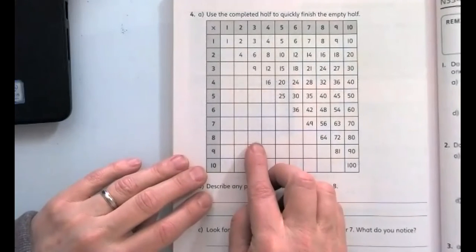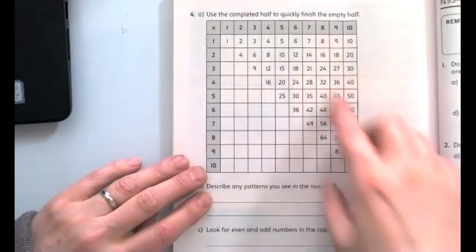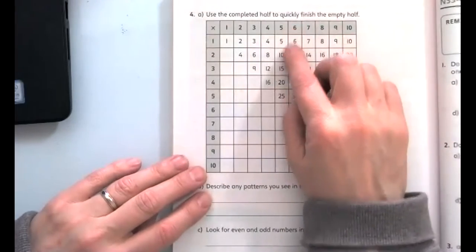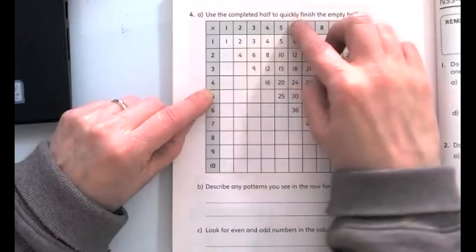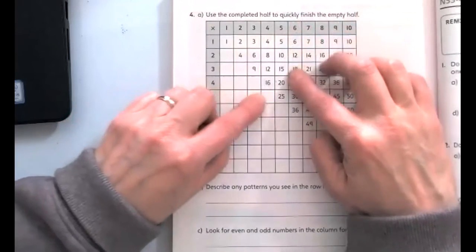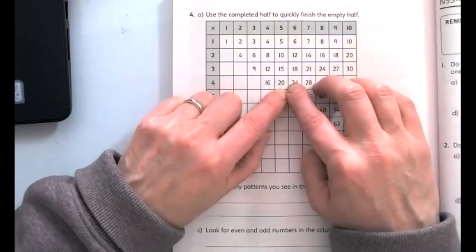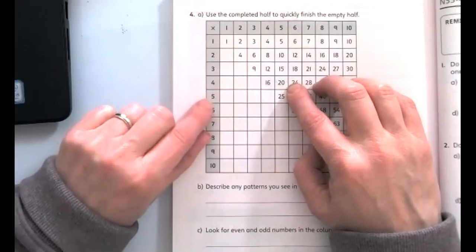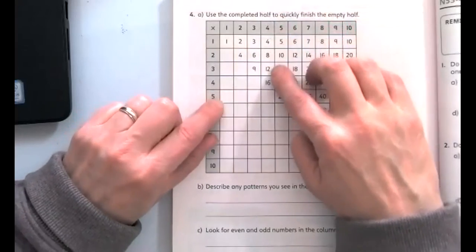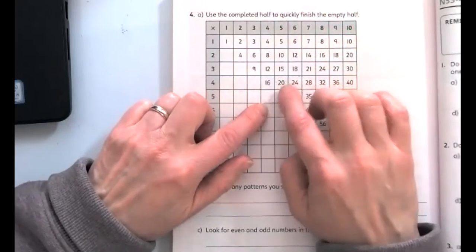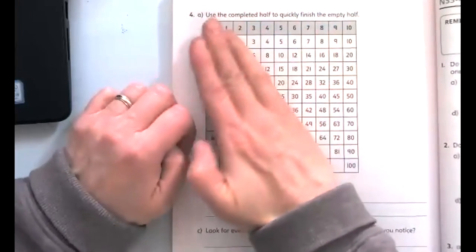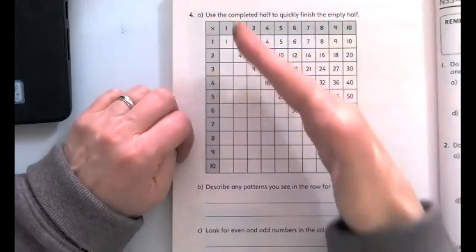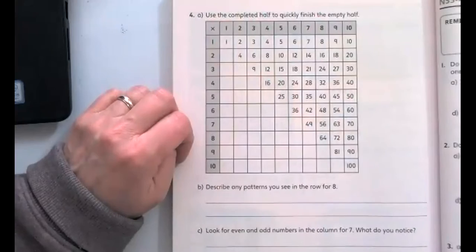Well, let's just take an example here. Let's look at one of the ones we already know over here. Like, okay, let's try this. 4 groups of 5, if I go down, is 20. So if I do 5 groups of 4, that will also be 20. So it's like a reflection. This side is like a reflection of this side, like a mirror almost reflection.